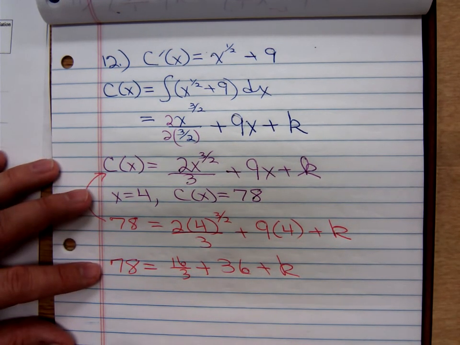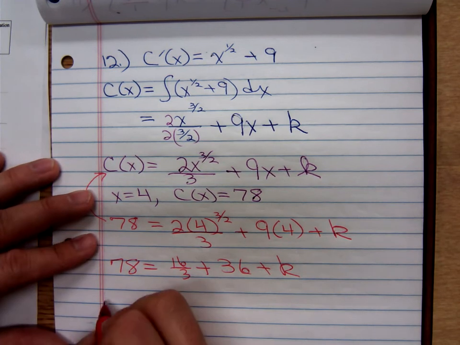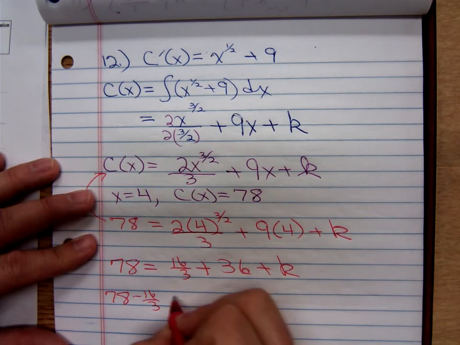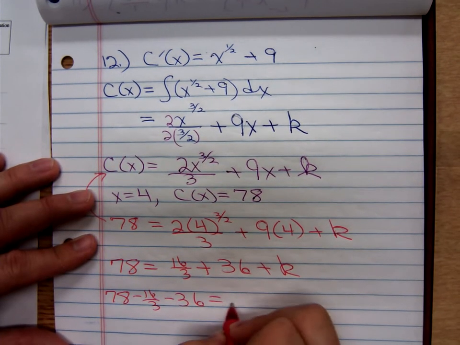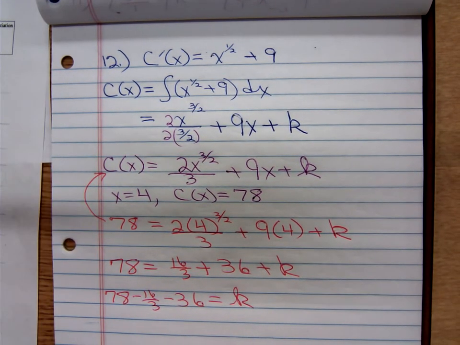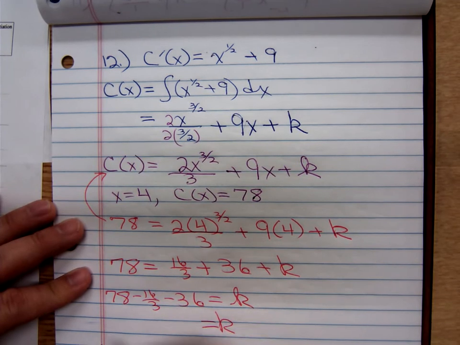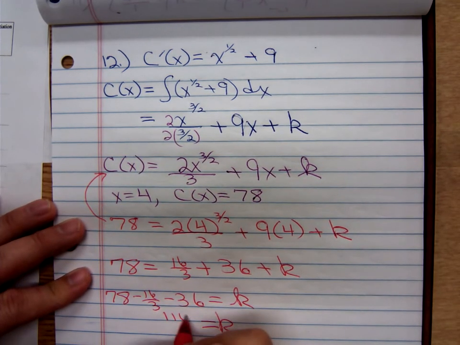Yeah, we have 78 minus 16 thirds minus 36. I'm getting that k by itself. 78 minus 36, we know that's 42. Oh, wait a minute. 42 minus 16 thirds. Is that giving me a k value of 110 thirds?